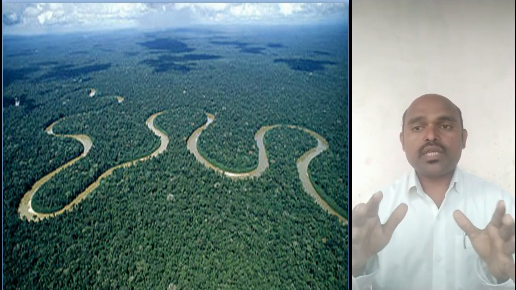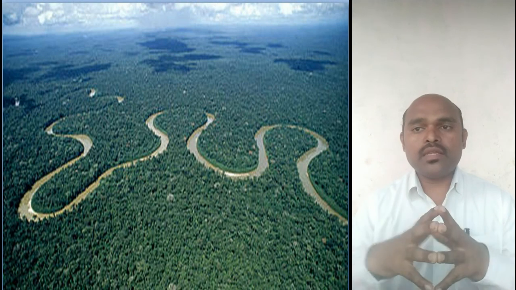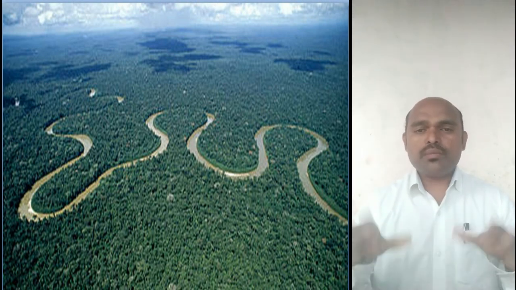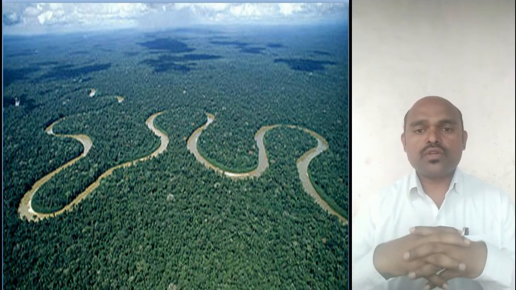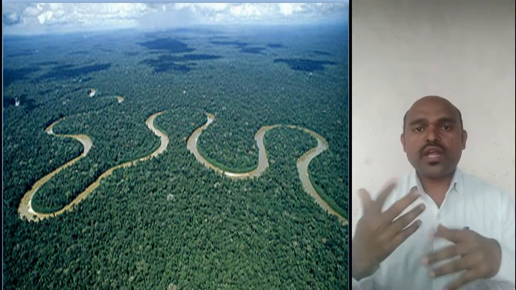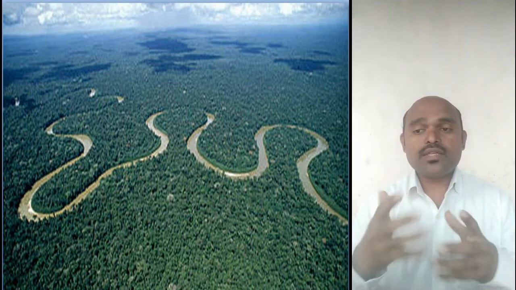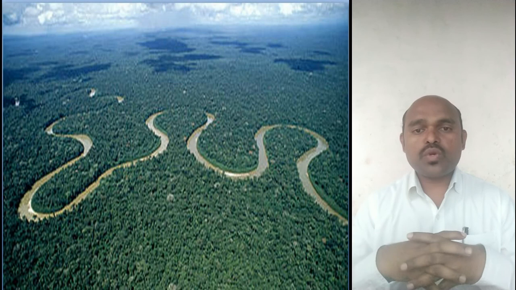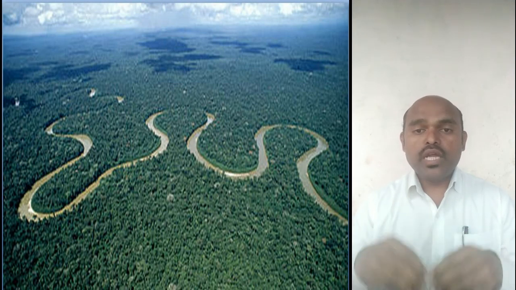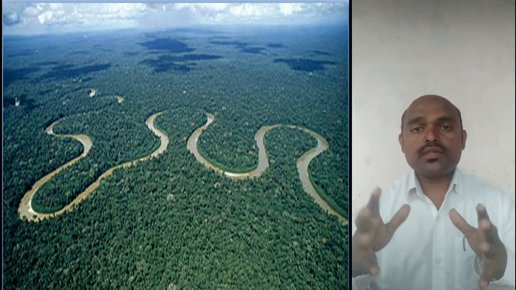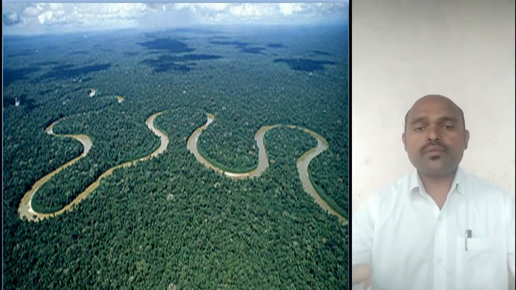So the climate here is unhealthy. It rains heavily in this region, so the climate is also unfit. So the limitations on the use of natural resources, the availability of facilities, and the poor transportation: due to all these reasons, we do not find many settlements in this region.